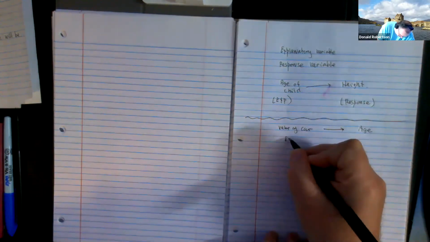Suppose we collected data on the value of a car. So we went to a whole load of people and asked, how much is your car worth? And then we found out also what the age of that car was. In this case, that would be your explanatory variable, and this would be your response.